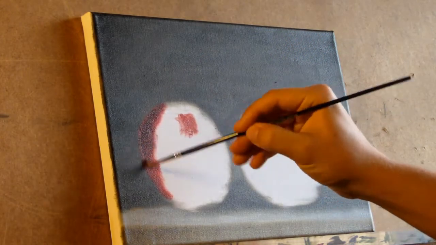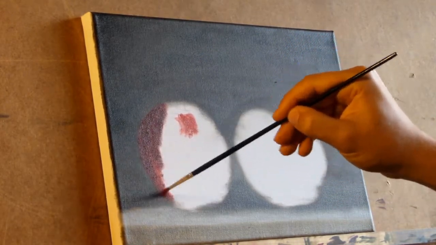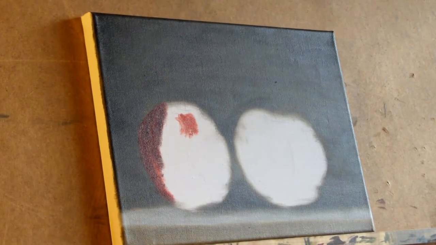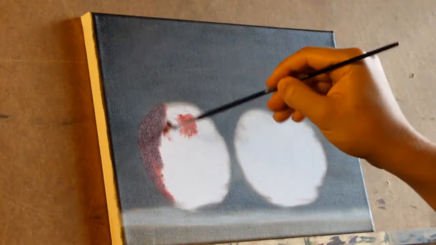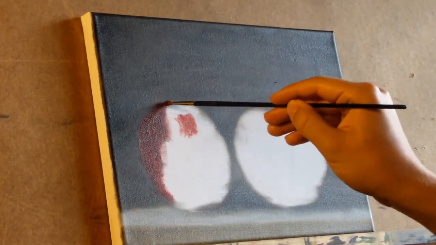I think it's pretty hard for me to get a grip of the actual painting, or the actual object, if I don't have one layer of paint down there already. So I decided to paint the apples in just one color, and that's gonna be this red, orange color.